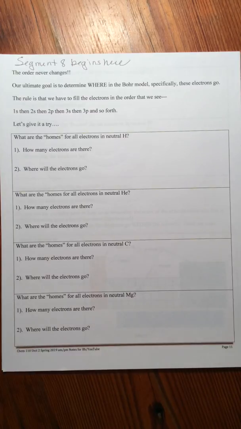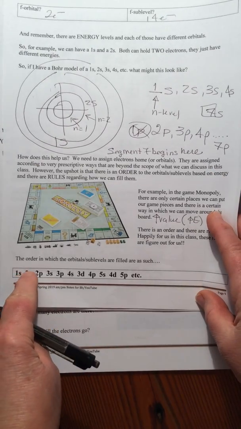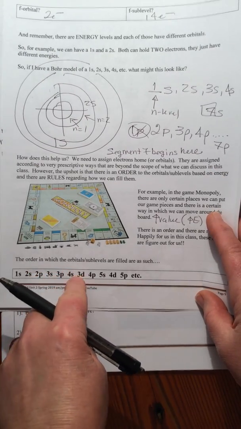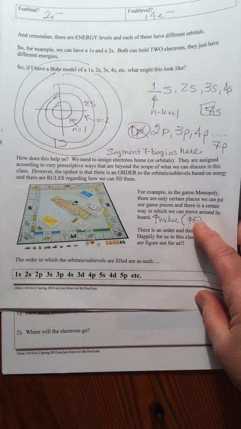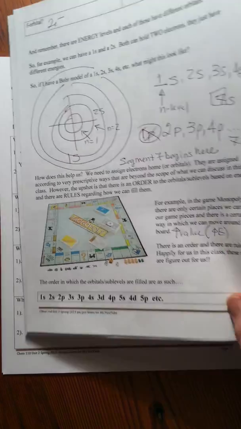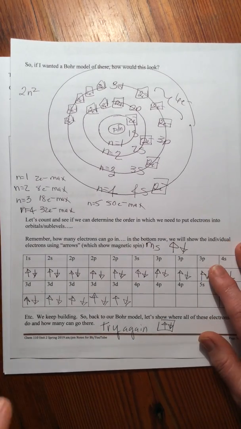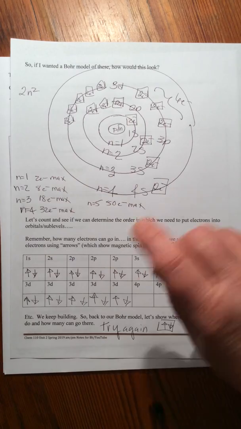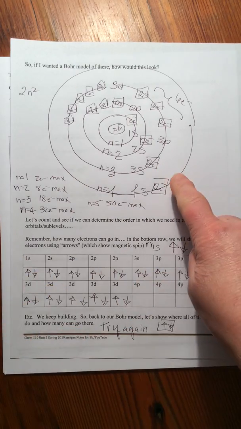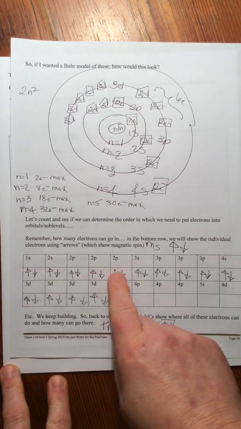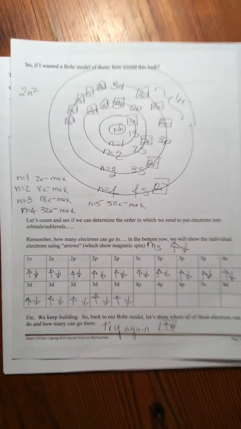Okay, so we saw in the last segment that we have these orbitals that go in a specific order. 1s, 2s, 2p, and so on. I will show you how to commit those to memory in just a moment. What we saw is that we could put these on a Bohr model, okay? And I would encourage you to build this again, or I could just put it in a row like this.